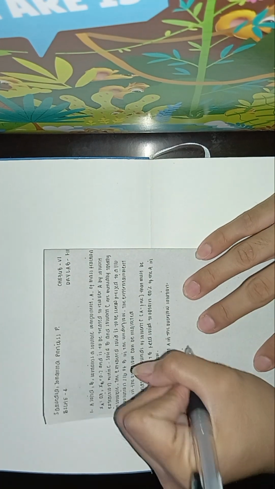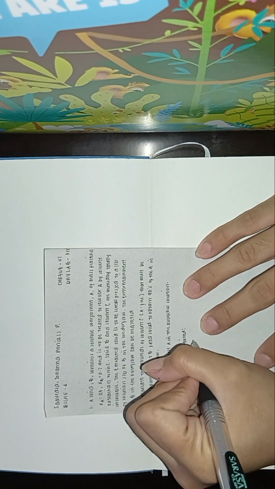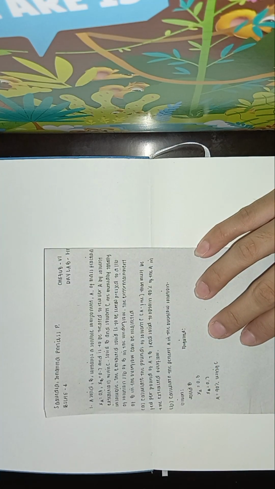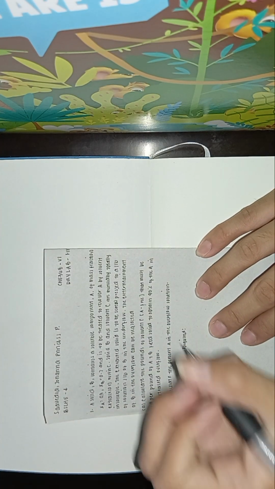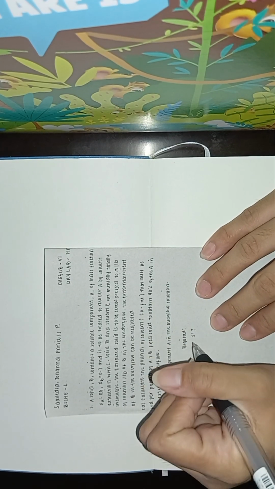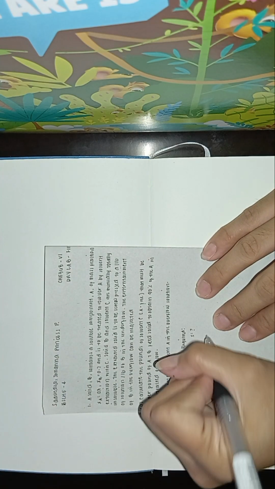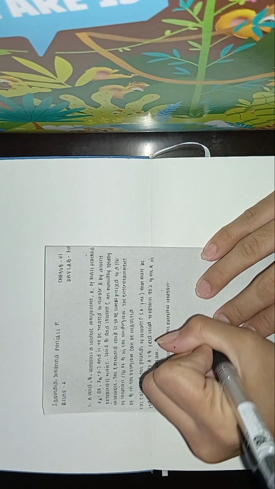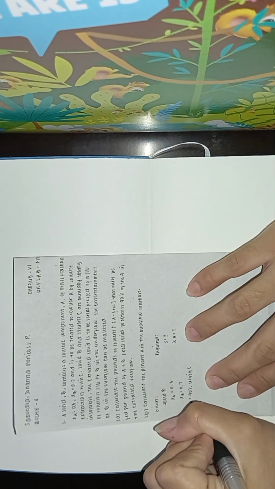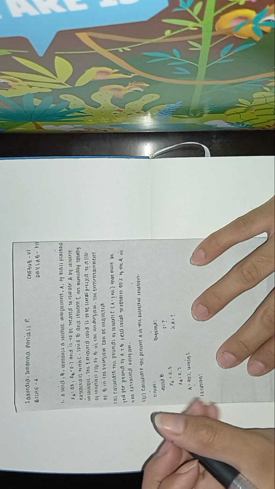We need to find the pounds of solvent, which is S. And for part B, we have to find the percentage of A in the overflow solution. So our first step is to write down our basis.